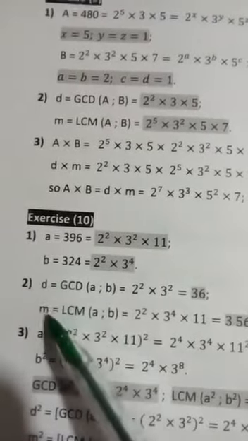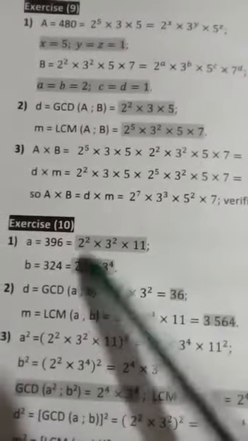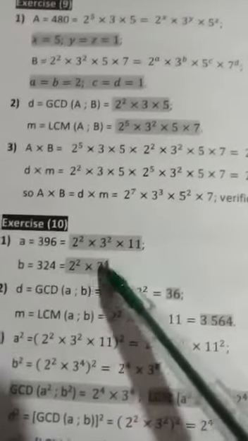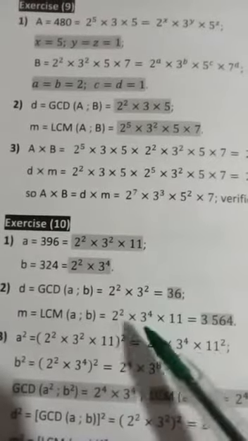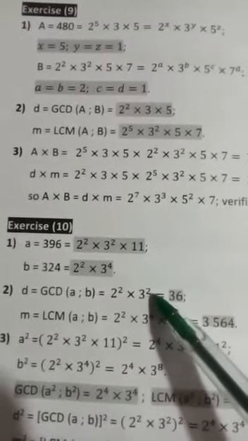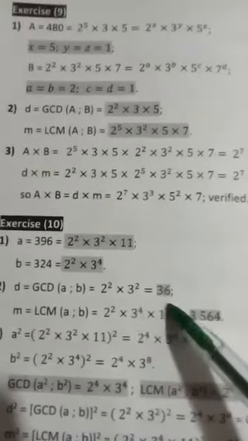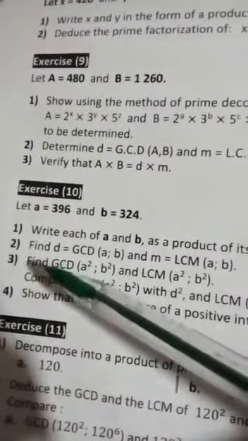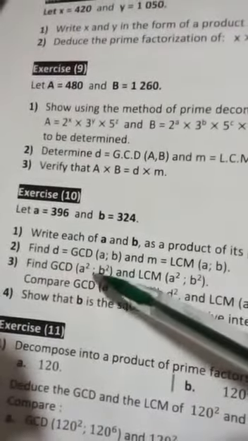This is given. And M is the LCM of A and B. We take the greatest common and the uncommon. That means 2 squared, we take one of them, they are equal. But while 3 power 4 and 3 power 2, we take in the LCM the 3 power 4, the greatest. Oppositely, from the GCD, we take the smallest. And the uncommon, 11, which is not common, we take it in the LCM and we multiply them to get this answer.